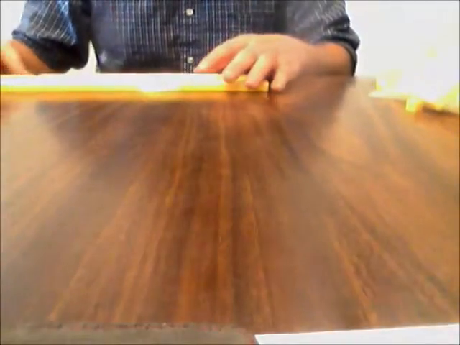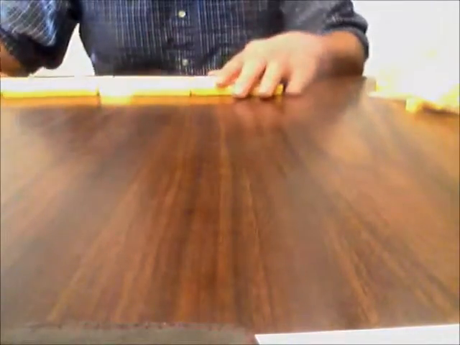And when you're done, you'll have 4 groups of 8/10. 1, 2, 3, 4, and your side length will be 0.8. 1, 2, 3, 4, 5, 6, 7, 8. And that's it.